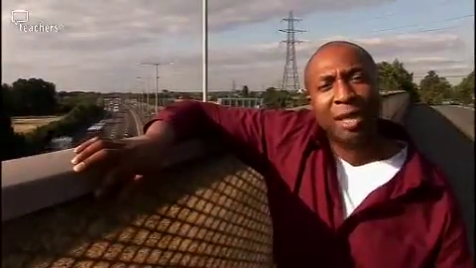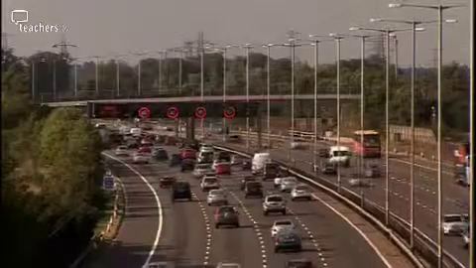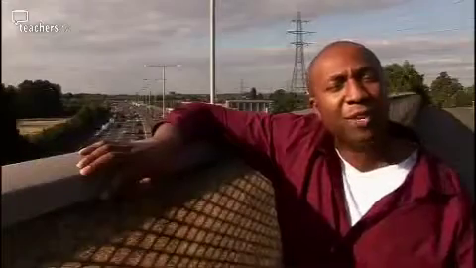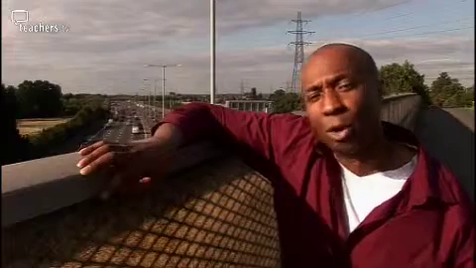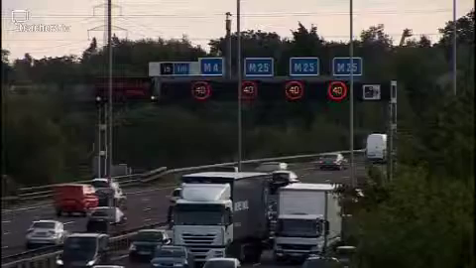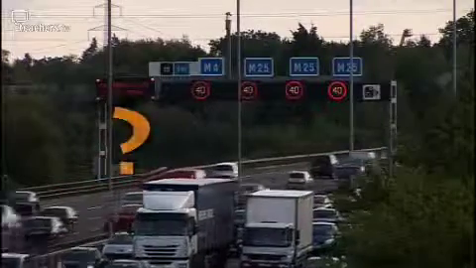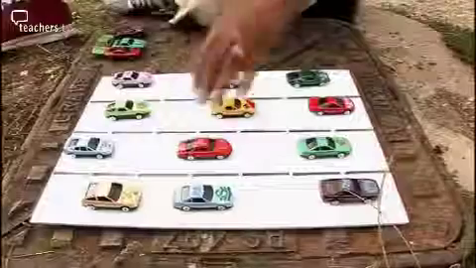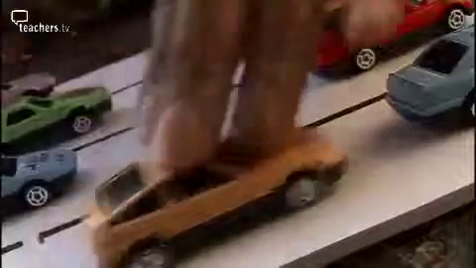This is the busy M25 round London. Depending on how much traffic there is, they can change the speed limit. What effect do you think this has on the flow of traffic? The faster the traffic, the bigger the gap each driver leaves in between the car in front, in case they all have to suddenly stop. When the speed limit is reduced, cars can drive closer behind each other so more cars can use the road.